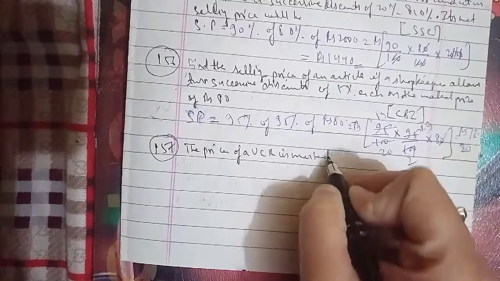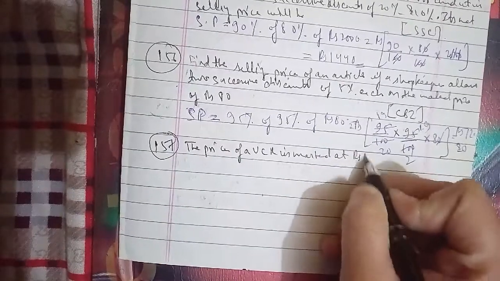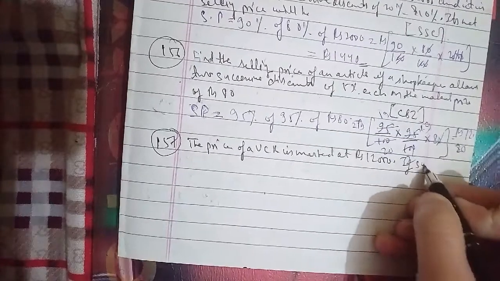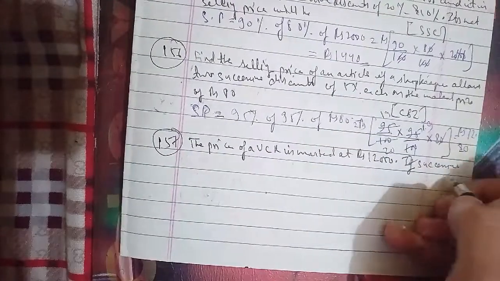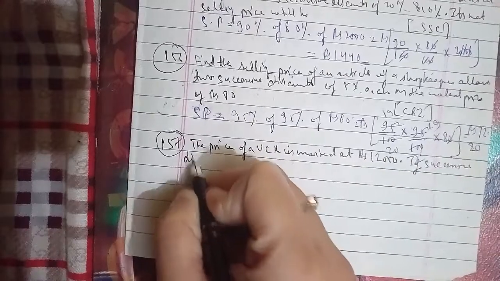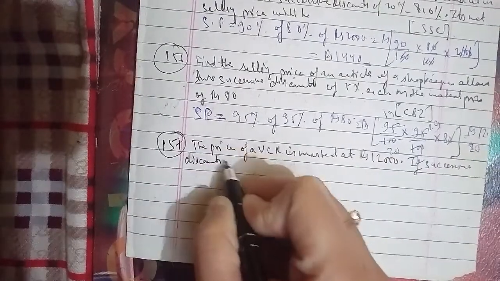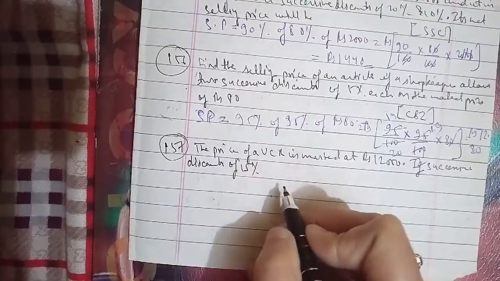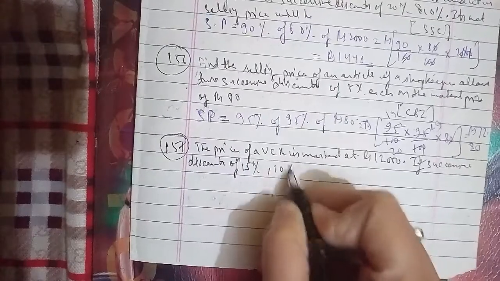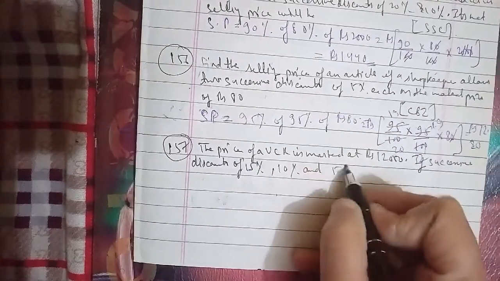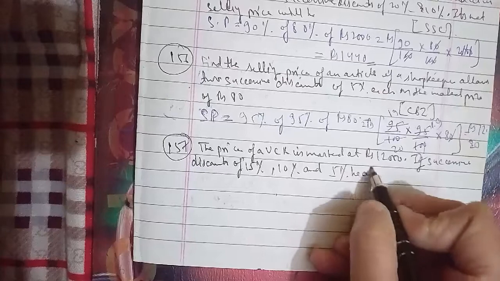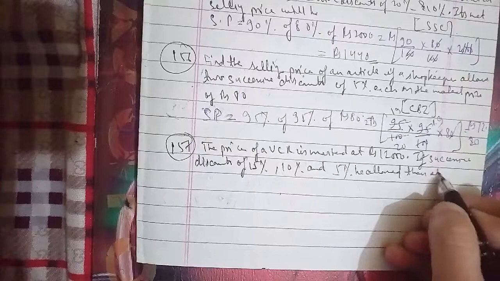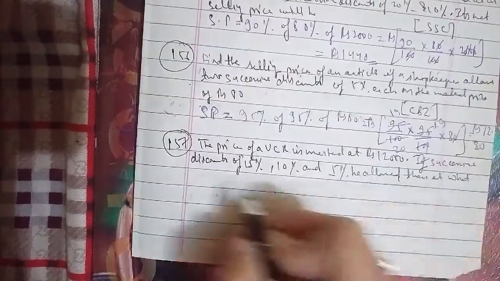If successive discounts of 15%, 10% and 5% are allowed, then at what price does a customer buy it?